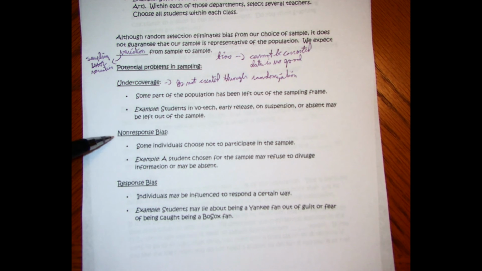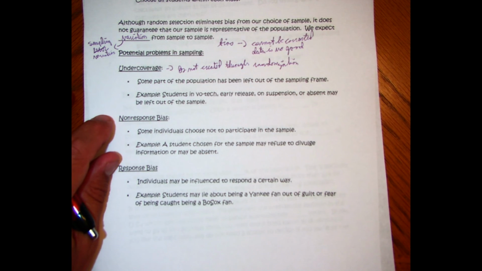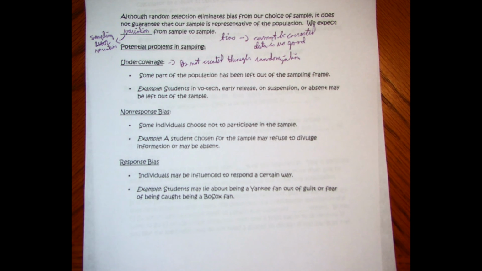Okay, nonresponse bias is when people choose not to respond. We ask people a question and they're not comfortable with it, or they don't trust us. So if we're standing outside a Stop and Shop or ShopRite and we're asking people what their political affiliation is, you might get some older people who don't like to tell people what their political viewpoints are.